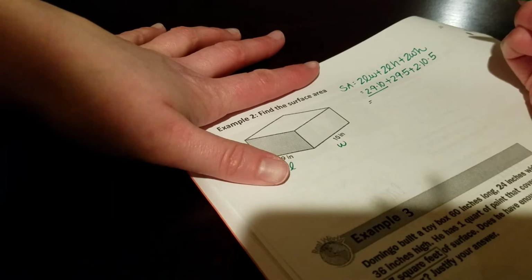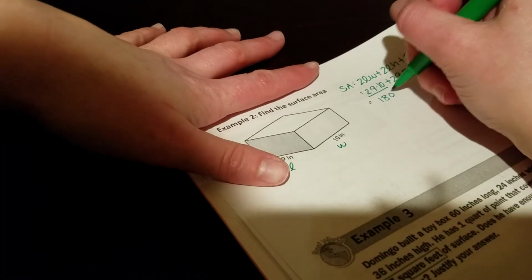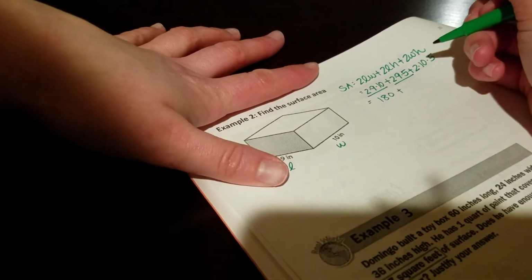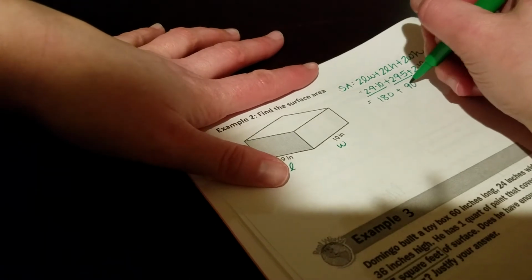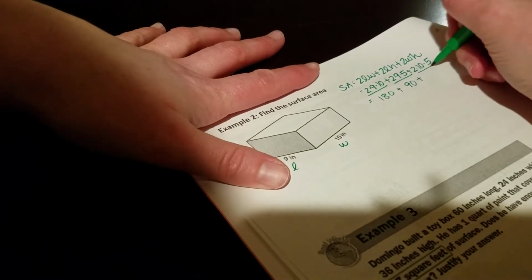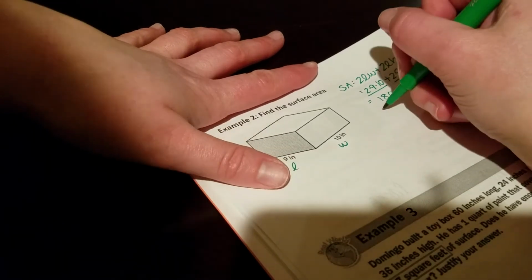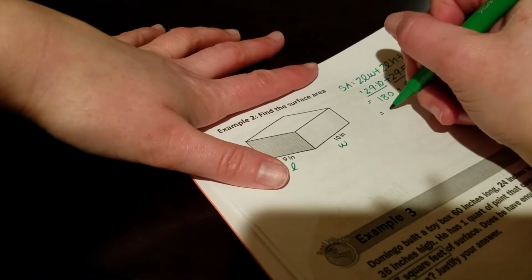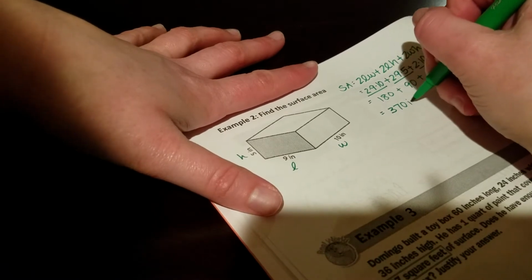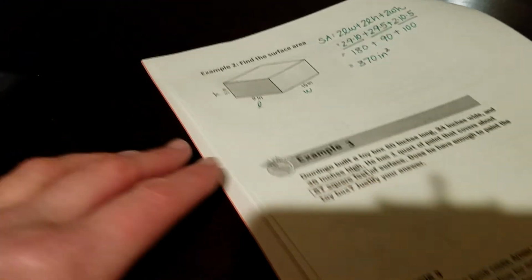So our first part, 2 times 9 times 10 is going to be 180. 2 times 9 times 5 is going to give us 90. Plus the last part, 2 times 10 times 5 is going to give us 100. When we add all those together, we're going to get 370 square inches.